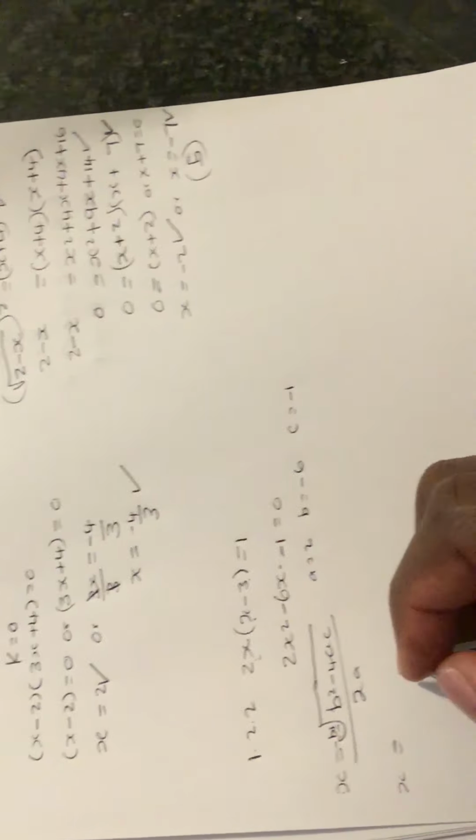So now you have positive 6 plus or minus square root of 6 squared minus 4 times, so you use your calculator.